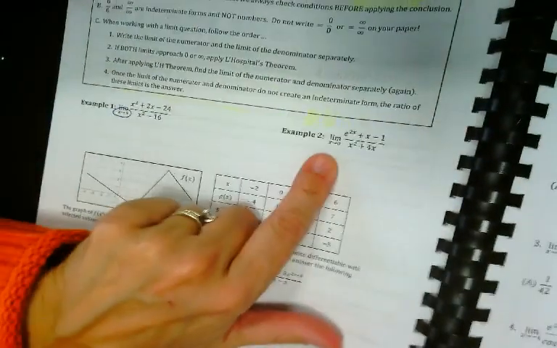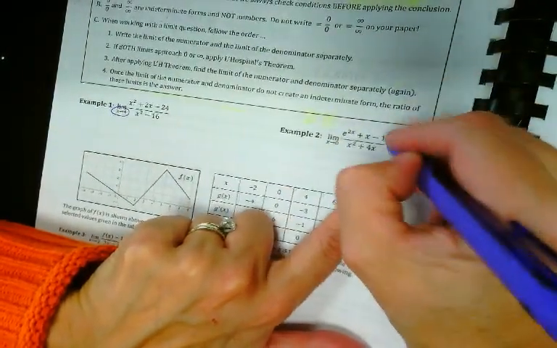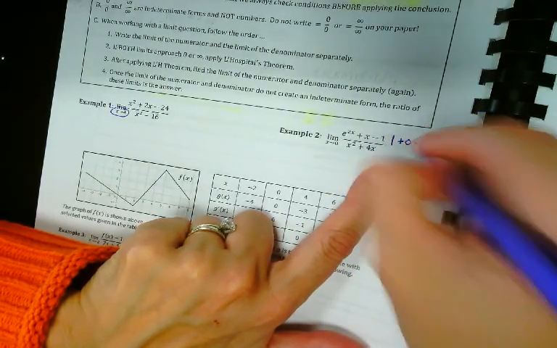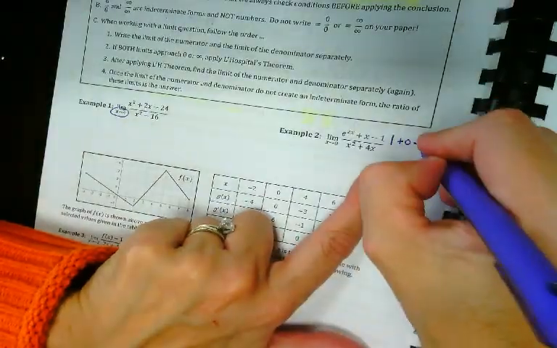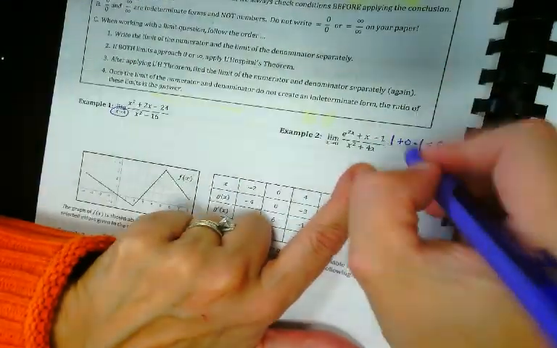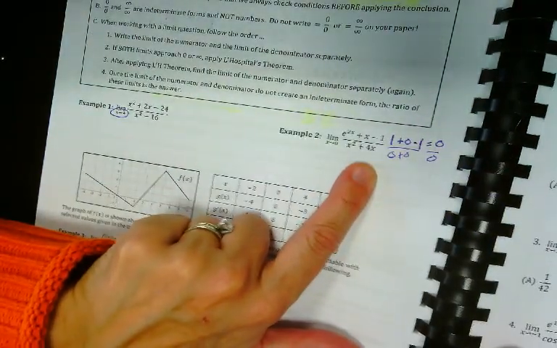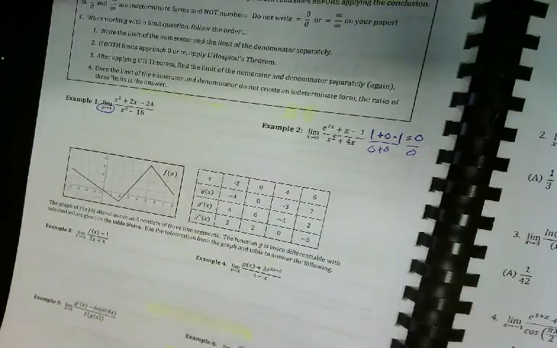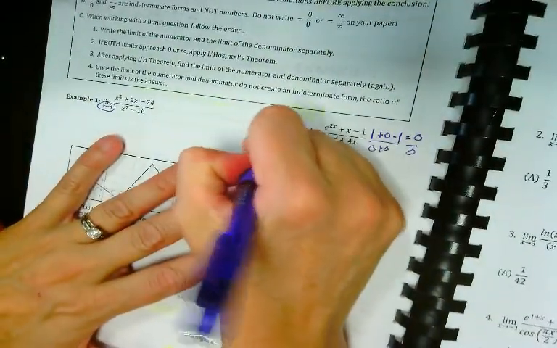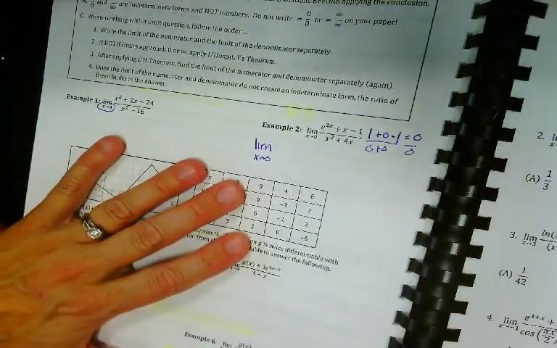All right, let's plug in our 0. I get e to the 2 times 0, so that's e to the 0. Anybody to the 0 is 1, plus 0 minus 1, which is equal to 0. On the bottom, I get 0 plus 0, which is 0. So I get indeterminate. I don't have to factor or multiply by the conjugate. I don't have to do anything fancy except apply L'Hopital's rule, which says take the limit of the numerator and the limit of the denominator.